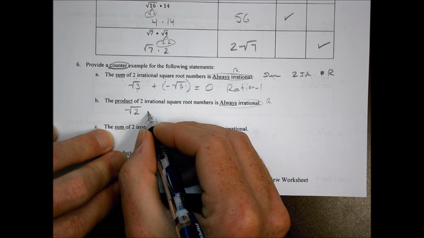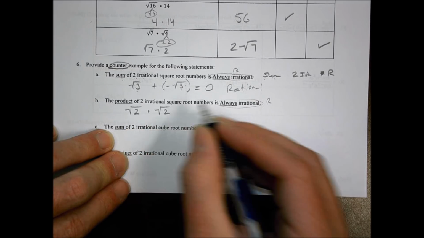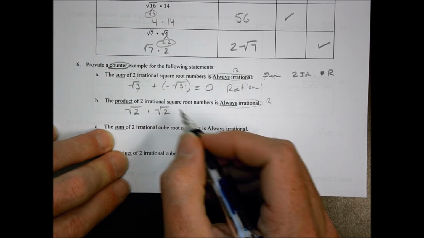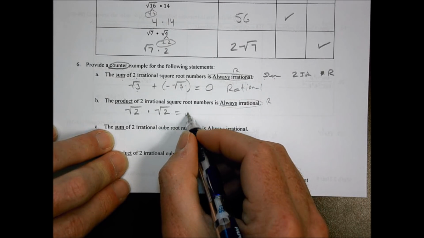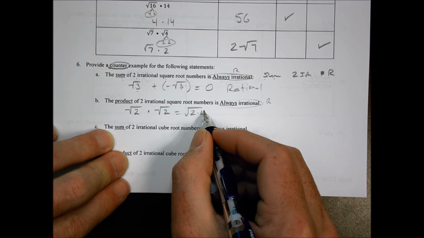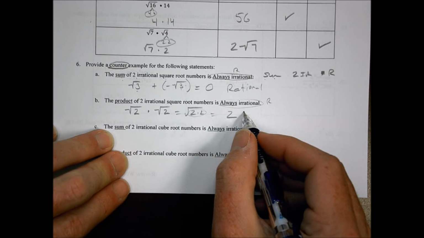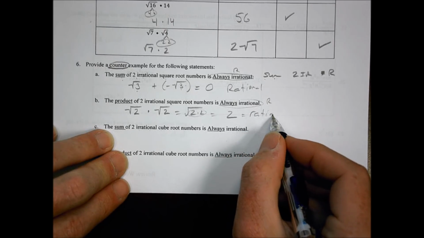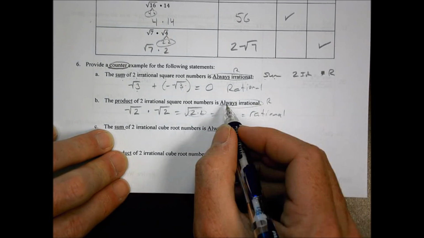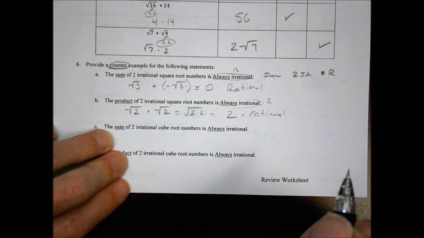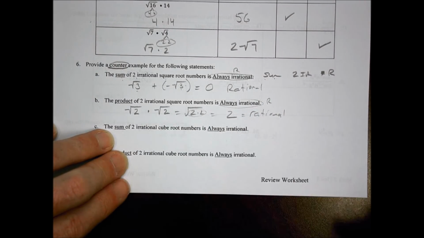So it's root 2 times root 2. Root 2 times root 2 is the same as root of 2 times 2, because there's a partner, they go on the outside. That's 2, and 2 is a rational number. So I'm just proving that it's not always irrational. It can be rational, right? We just proved it.